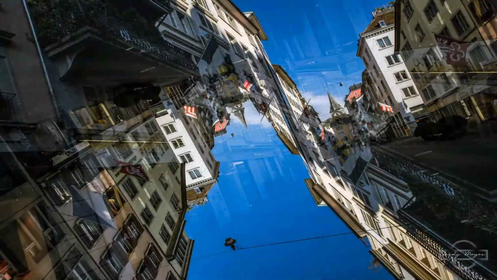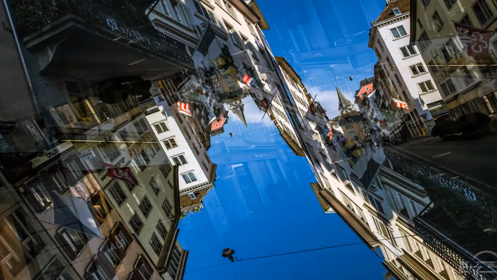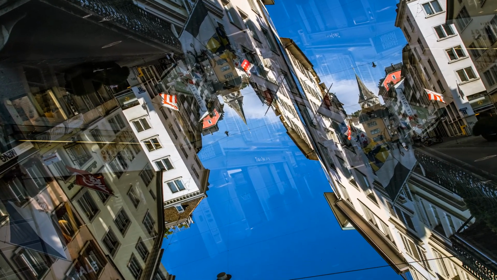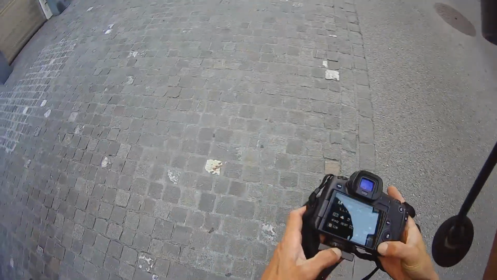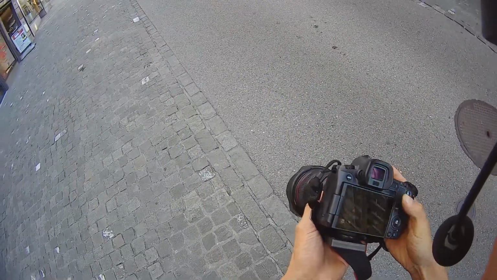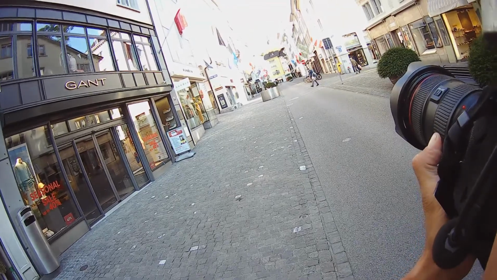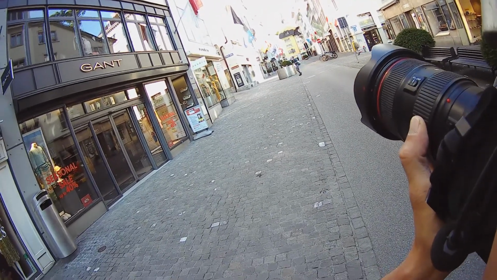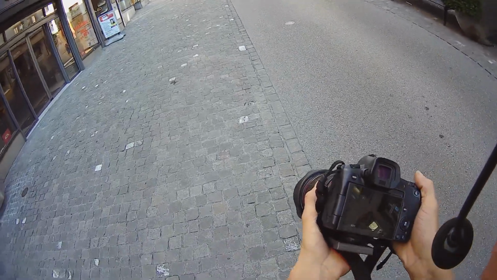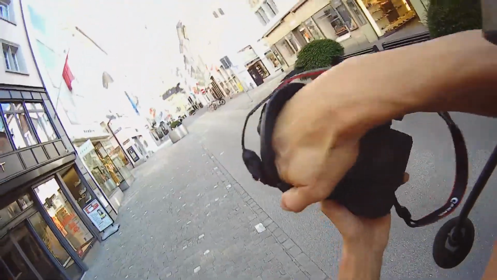Beautiful. So I like the architecture part about it, but I think we can frame it a bit more sideways. If we frame it a bit more sideways, we get more into the image. So I'm doing that over here. Yes.